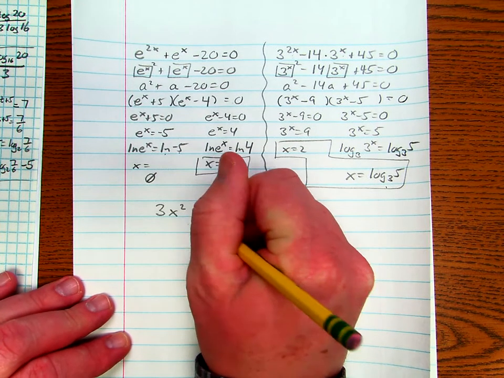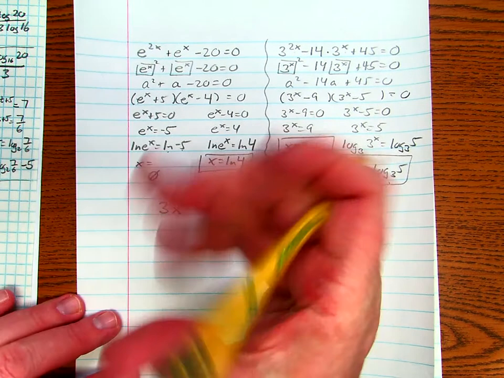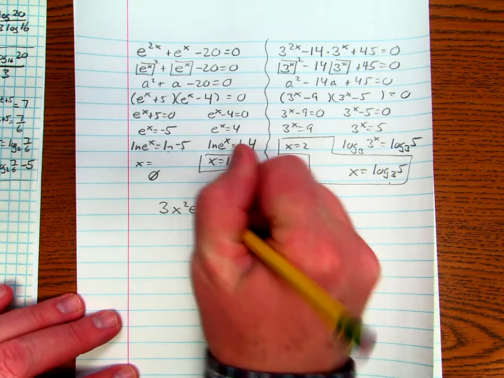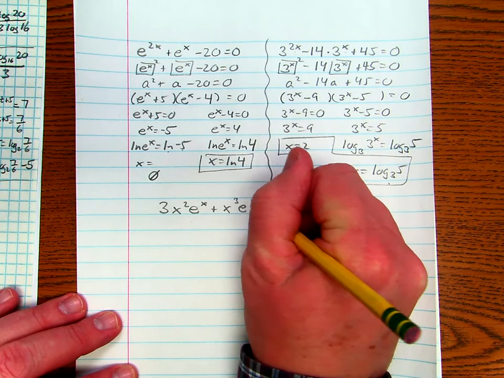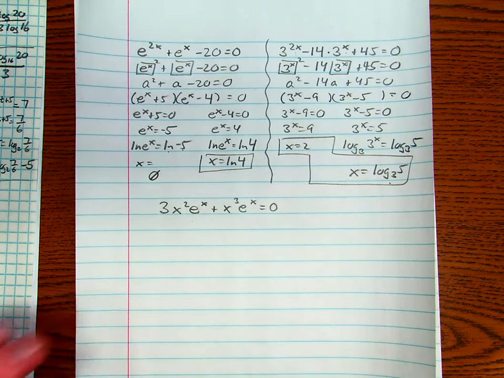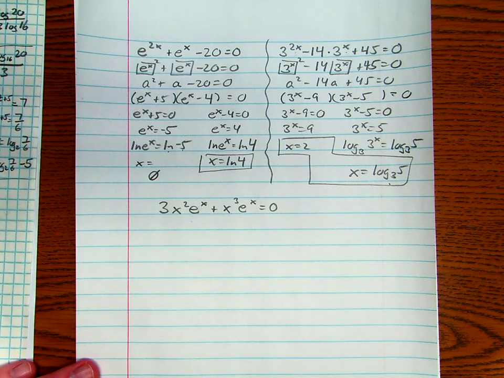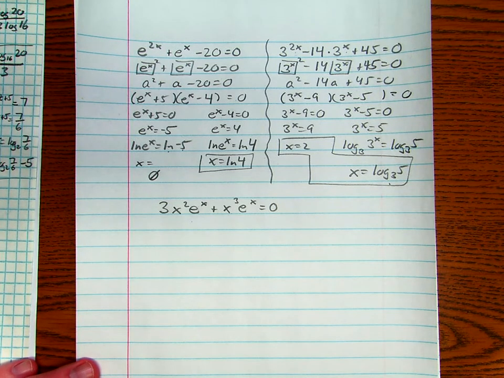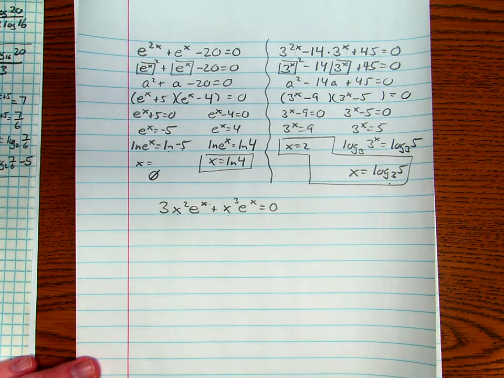All right, next example, I'm going to use a little bit of factoring again, but it's going to have a different flavor to it. We have a variable in a base, and we have a variable in an exponent.